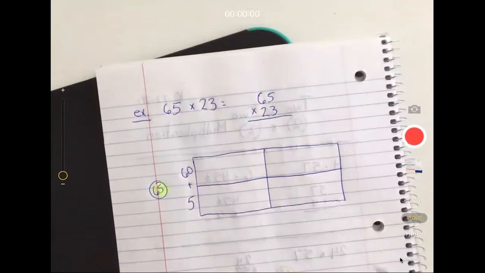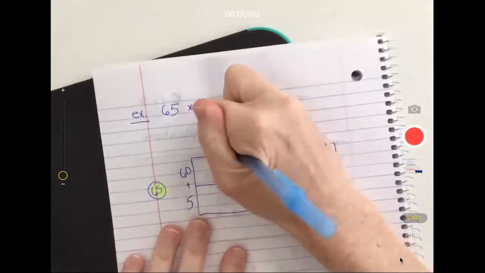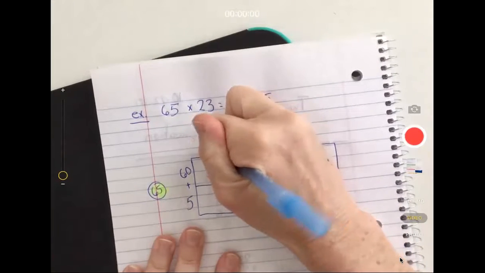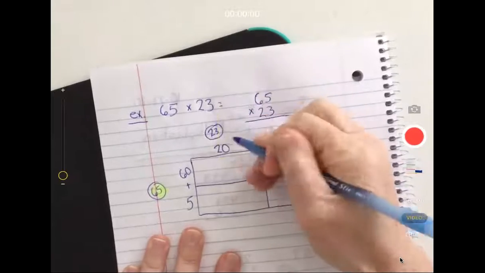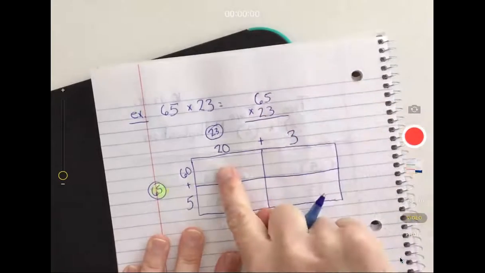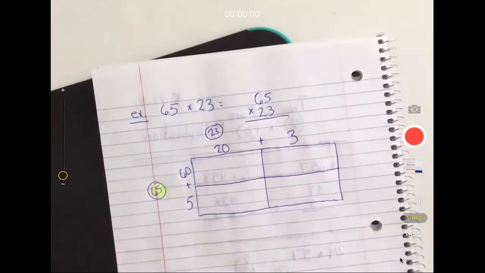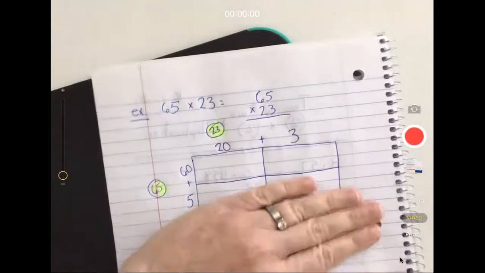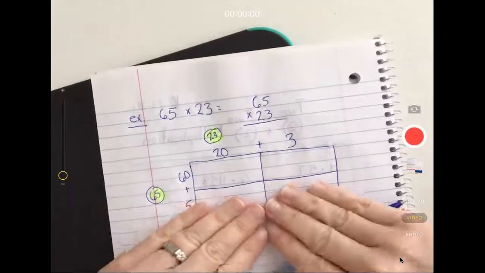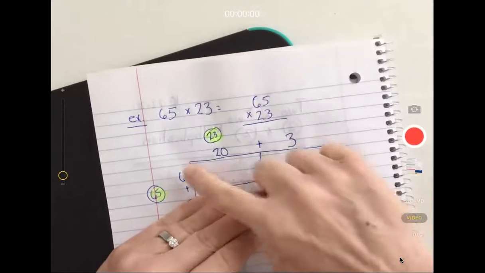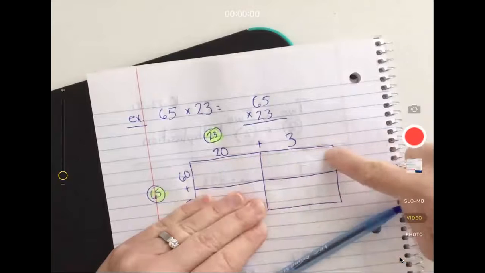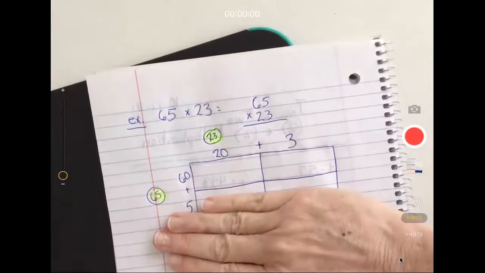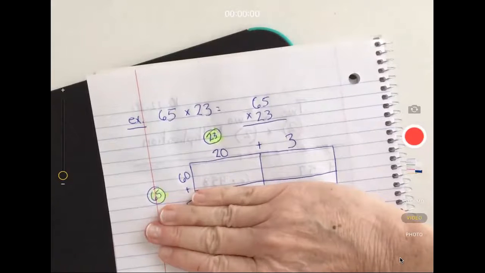My second number, my second factor is 23. Let's break it up. 2 10s makes 20 plus 3 1s left over. 20 plus 3 makes 23. All right, now we're going to do each section. I'm going to pretend like this section is not even here. Just imagine you're doing a small area model, a 1 by 2. That's what I would highly recommend. Don't get fooled by all of this, okay?